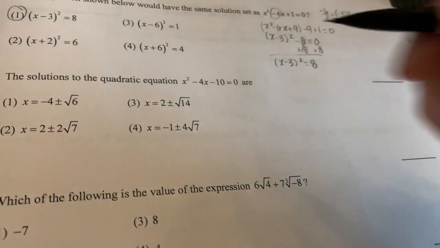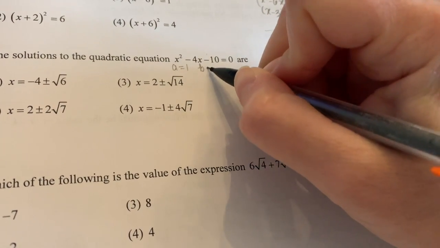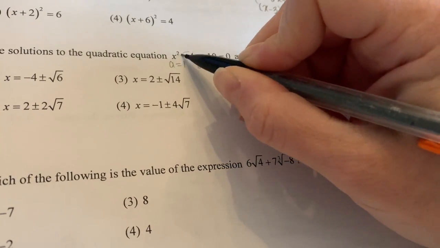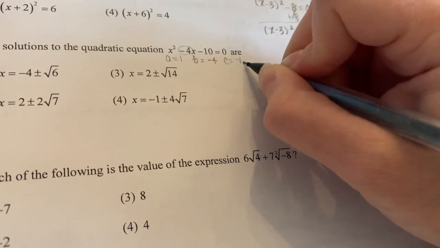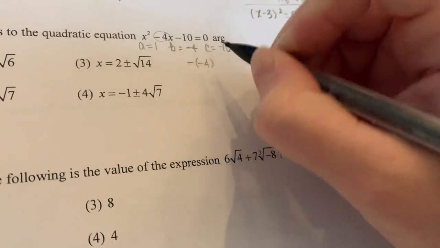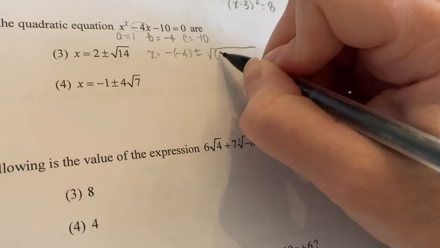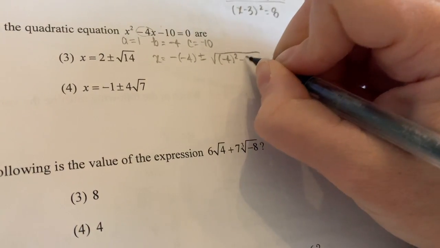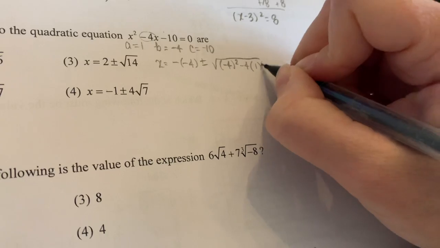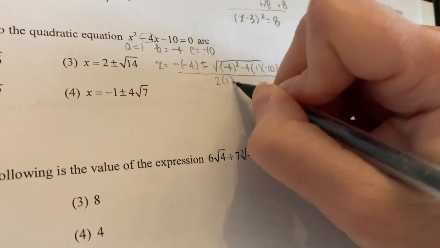Negative b plus or minus the square root of b squared minus 4ac all over 2a. I'm just going to write these. So a is 1, b is negative 4, c is negative 10. So it's negative b, so negative 4 plus or minus the square root of b squared, negative 4 squared, minus 4ac, so 4 times 1 times negative 10, all over 2a, 2 times 1.